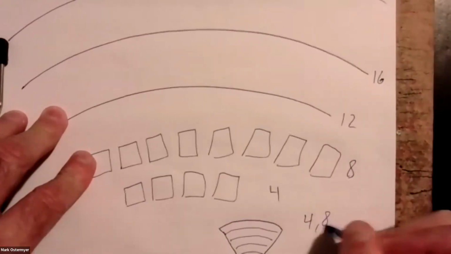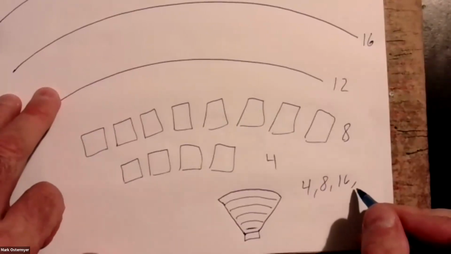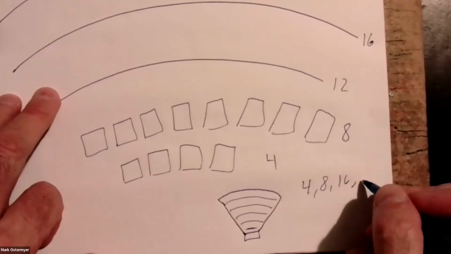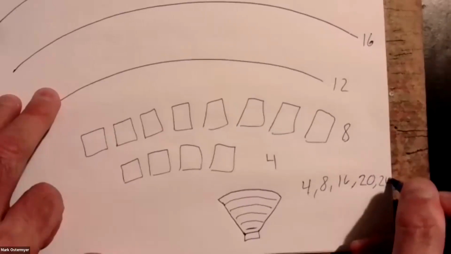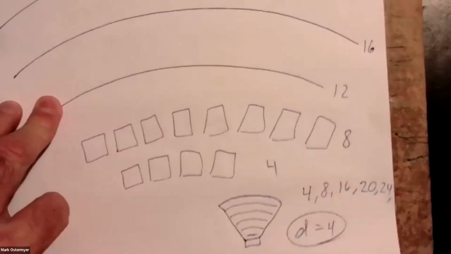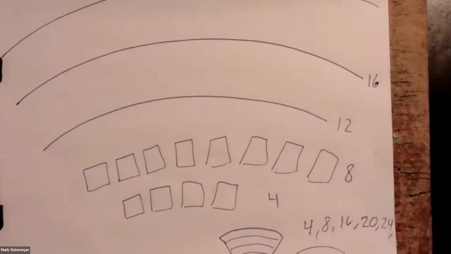Do you agree? 4, 8, 12, 16. What would be the next term of the arithmetic sequence? 4, 8, 12, 16. What's the next? Yeah, the common difference is 4, right? And then 20, 24, and 28. The common difference would be 4. Okay. That's an example of a sequence, maybe: the number of seats in an amphitheater or a theater.